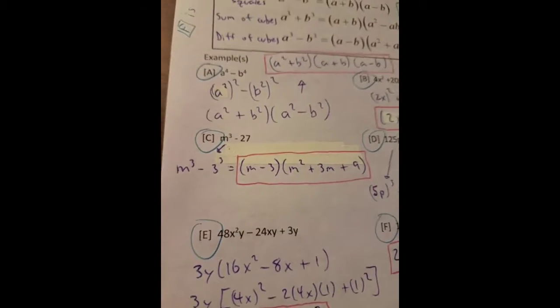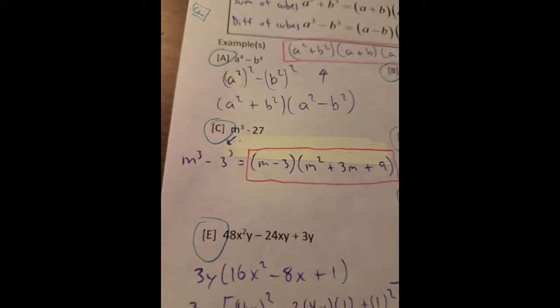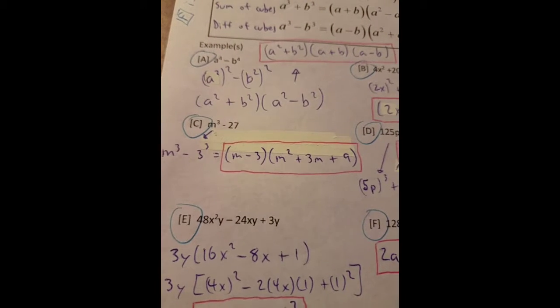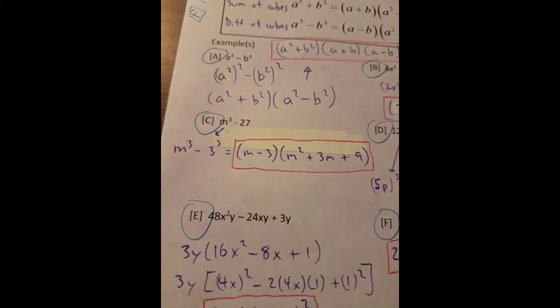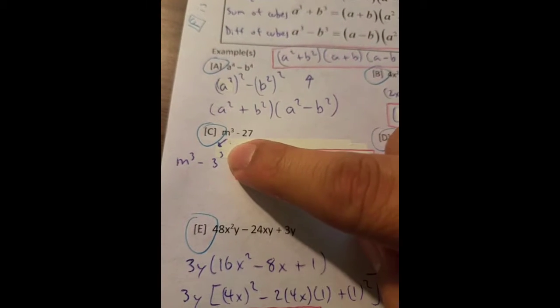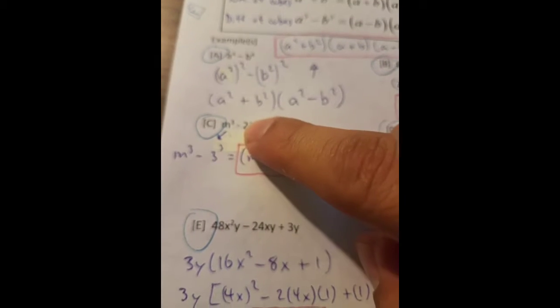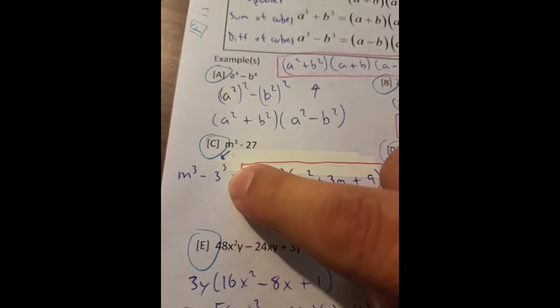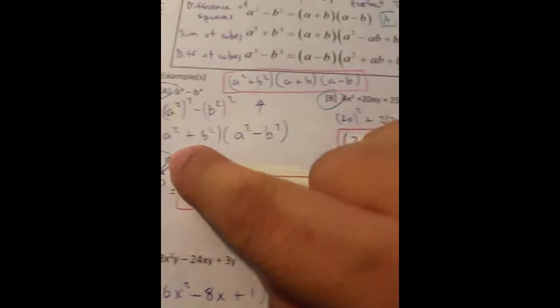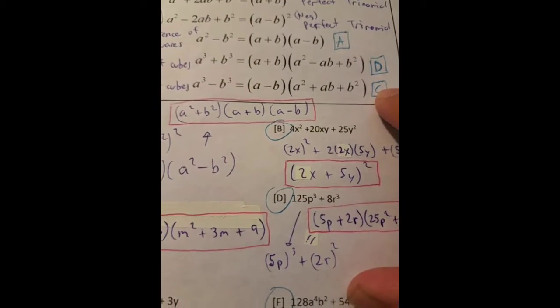So let's go to C. Now I think we all know our perfect squares, but sometimes you have to get used to knowing some of these simple perfect cubes. 27 is one of them. 3 to the power of 3 would be 27, so you can rewrite this like this. And now you can use the difference of cubes formula. So for C, I put it here, C.